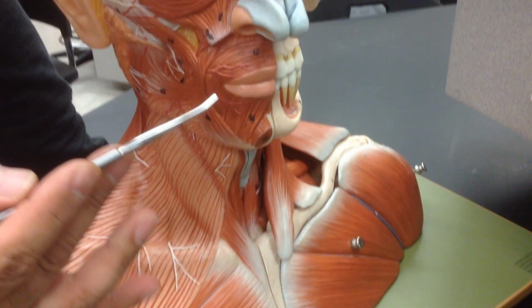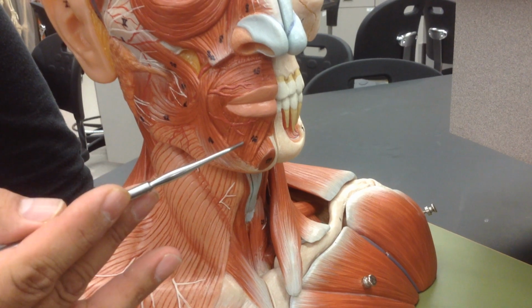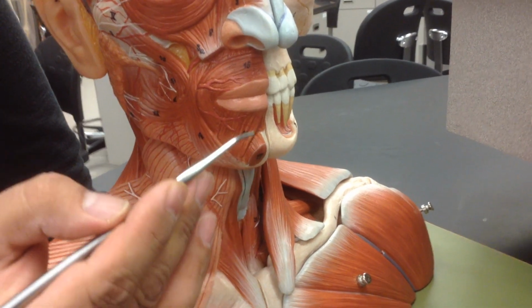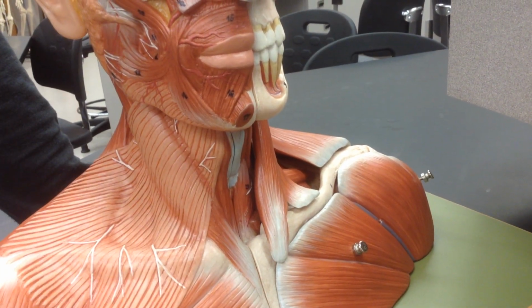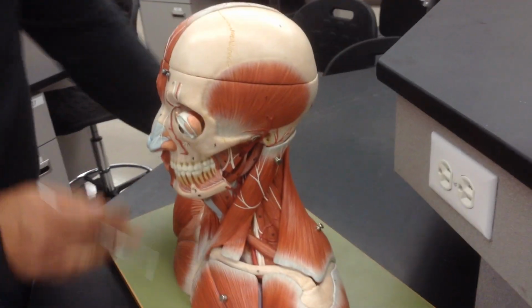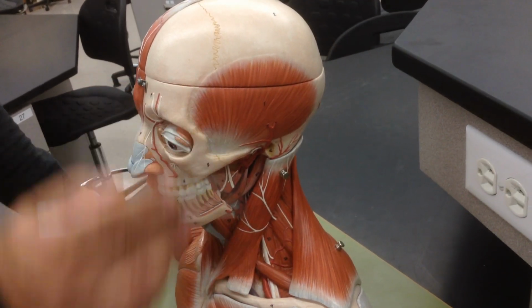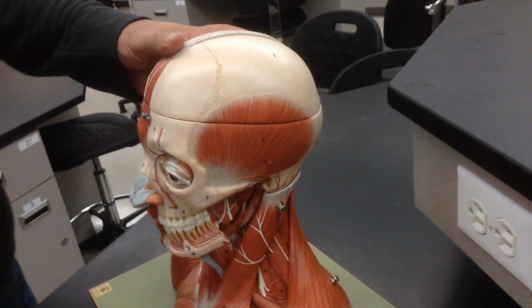Then one that goes from the bottom of the lip and comes down is the depressor labii inferioris. Right underneath it, you have the mentalis muscle. The other muscle here is the temporalis muscle, which is part of the muscles of mastication.